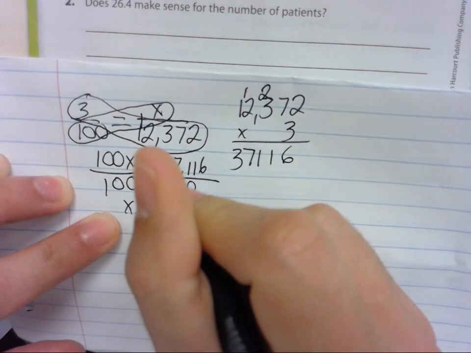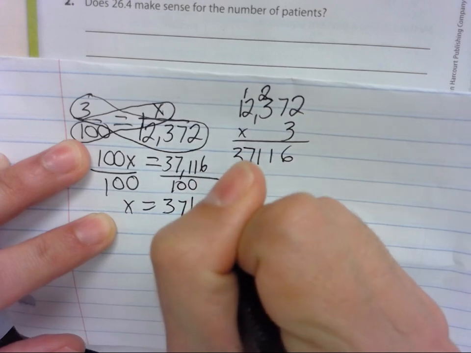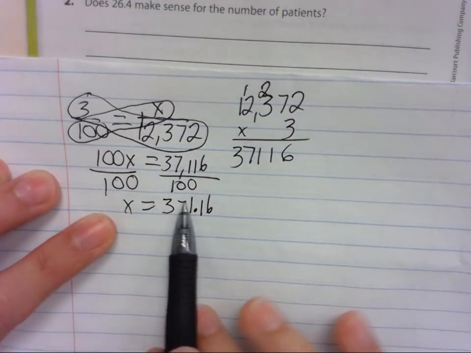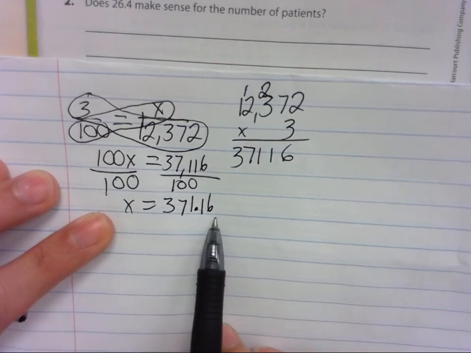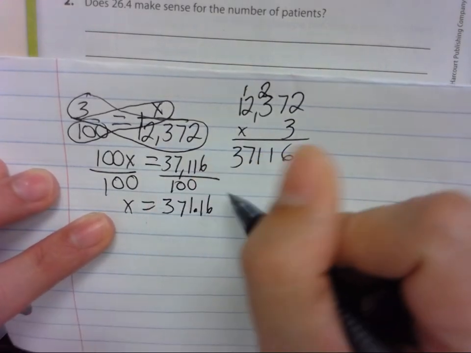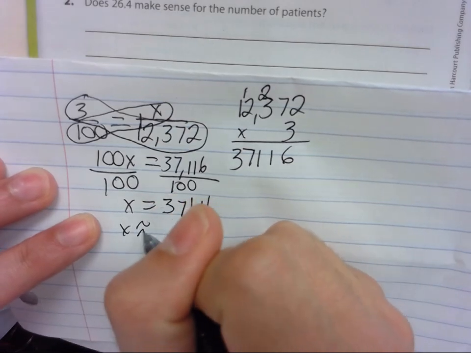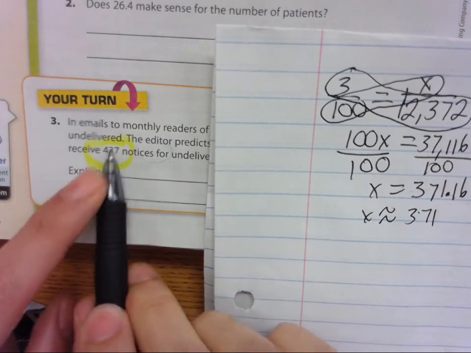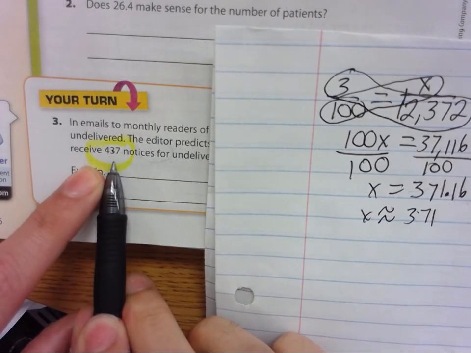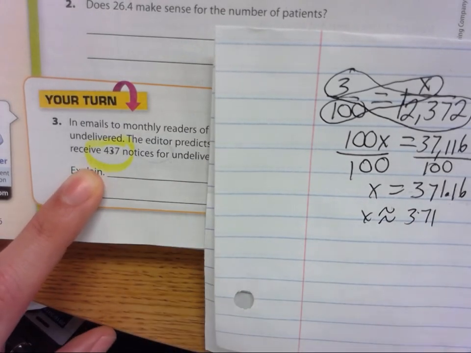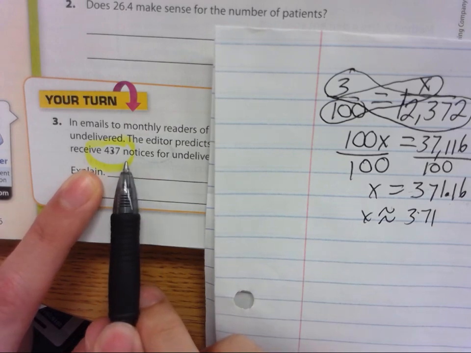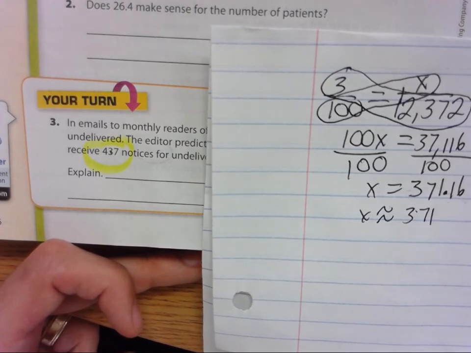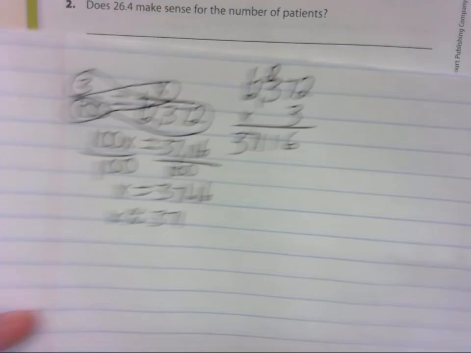X equals 371.16. We'd have to round this because we're talking about emails, and you can't have a part of an email. You either have the email or you don't. So we're going to say X is right around 371. So we're actually comparing this to his prediction, and even though we're talking about 12,000 emails, we don't really agree. His prediction is pretty high.